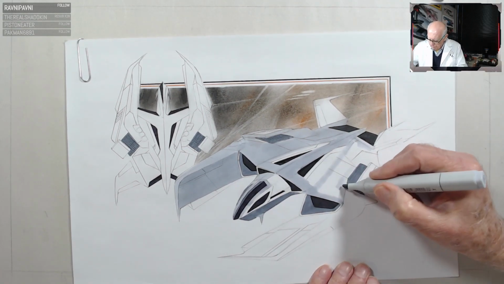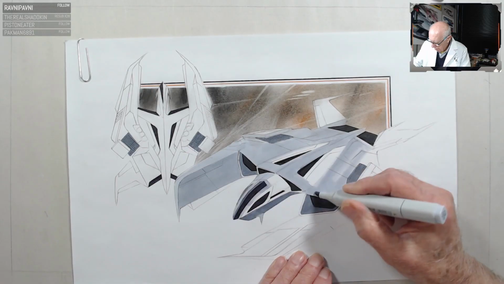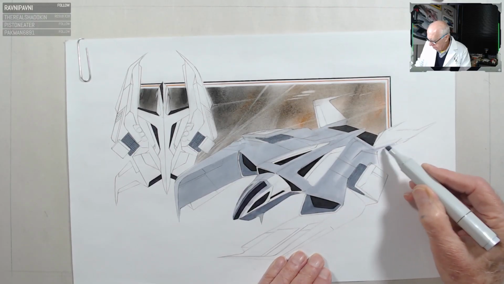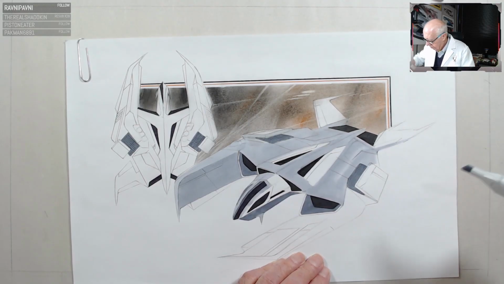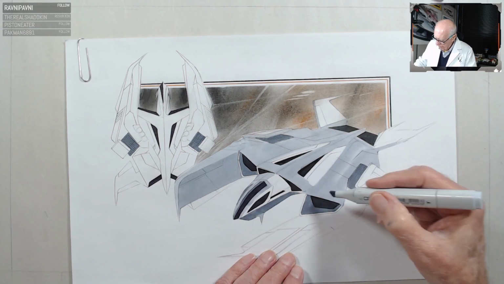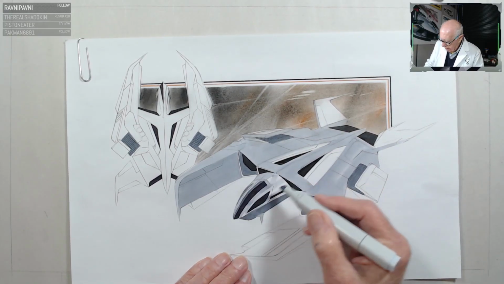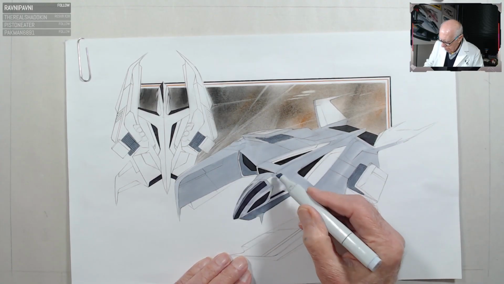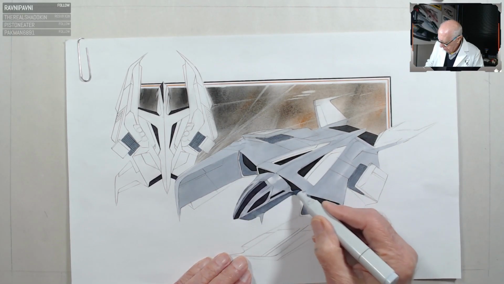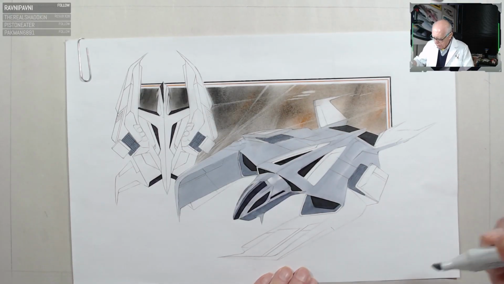Let's get this up on top here. Body form here. Here, add a little appendage up on top here. Let's get this surface to work as well.